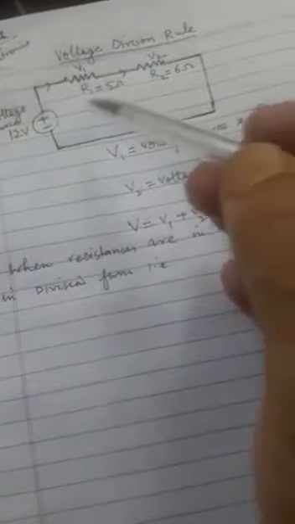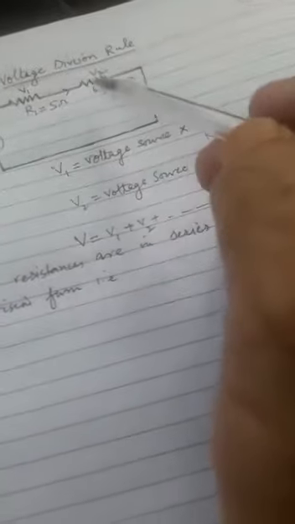That is, V is equal to V1 plus V2 plus V3 is being taken. I am recalling it again, when the resistance is connected in series.